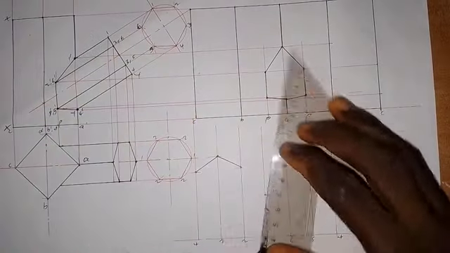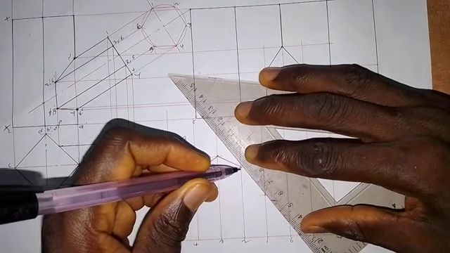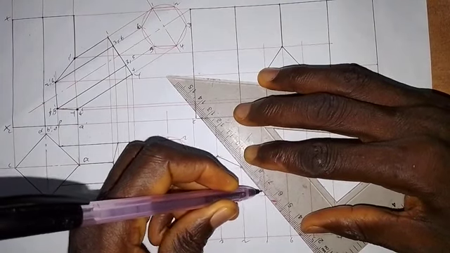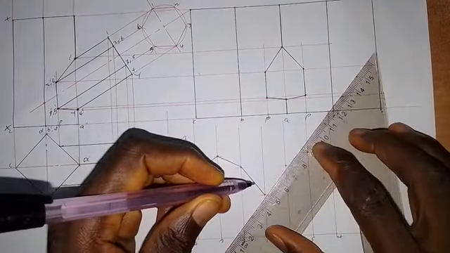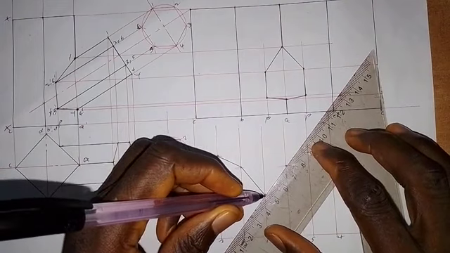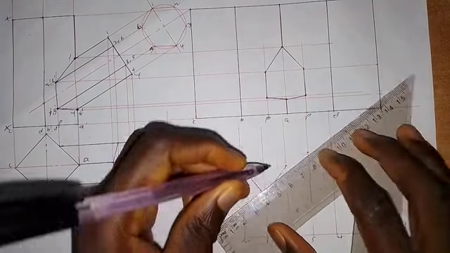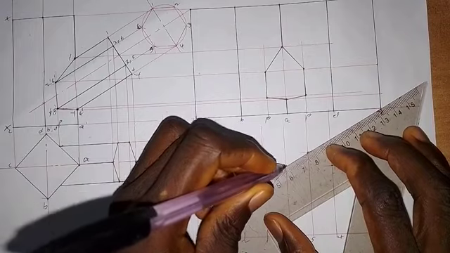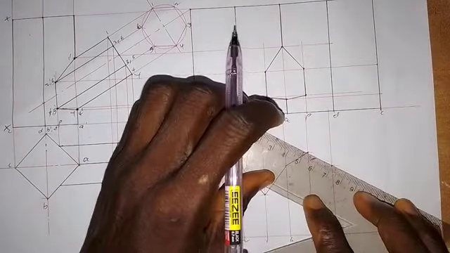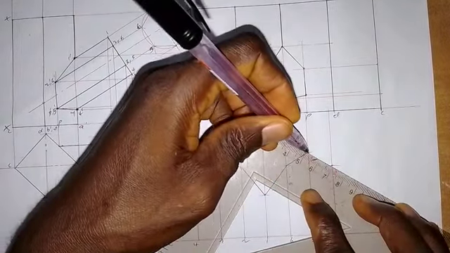Okay, so this will be connected together with this. We connect this together, and we connect this, and then we connect this together.